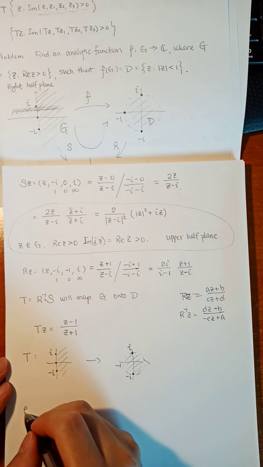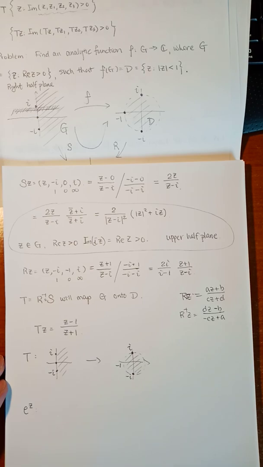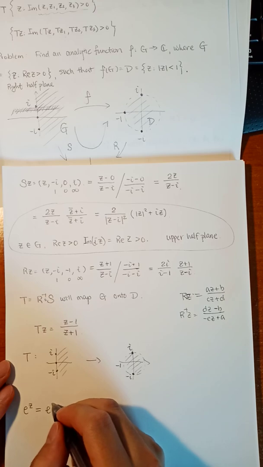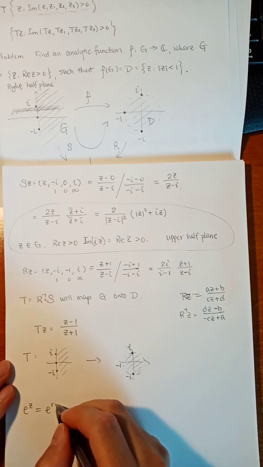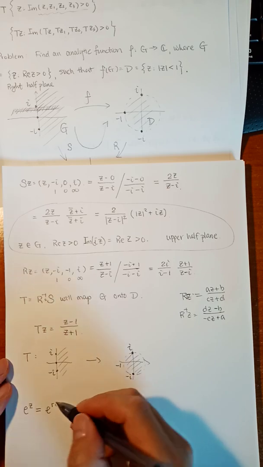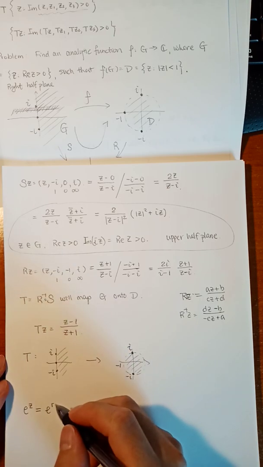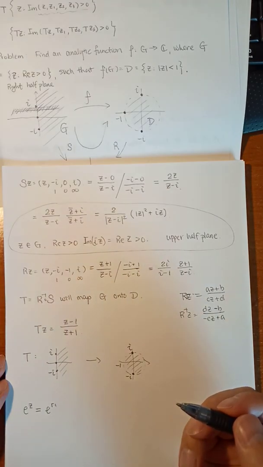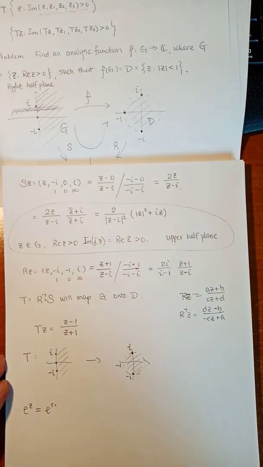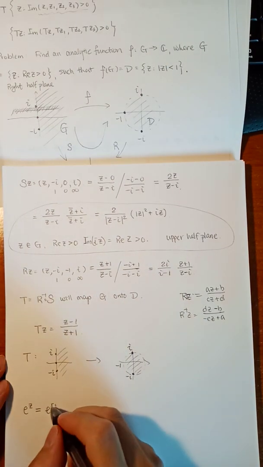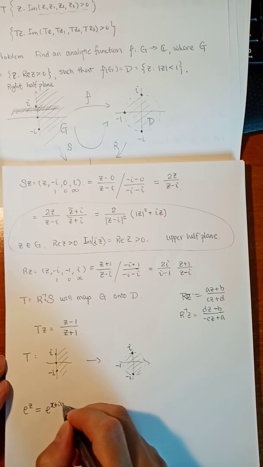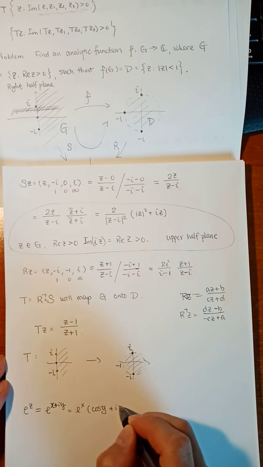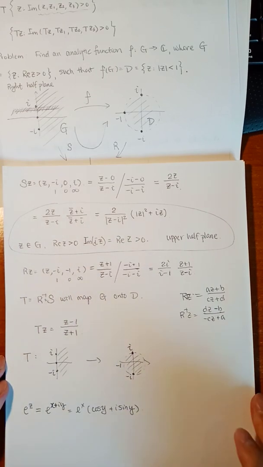And let's check the other function. Exponential function, e to z. z is x plus i y. e to z is e to x times cosine y plus i sine y, right? Okay.